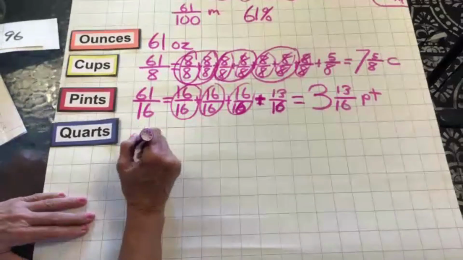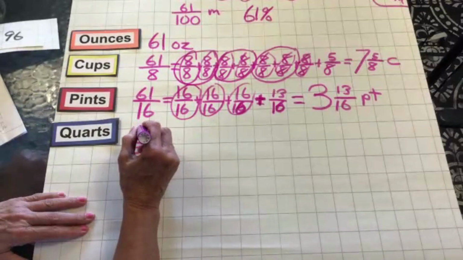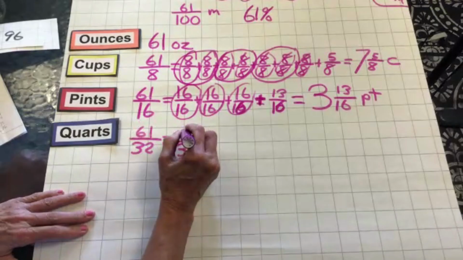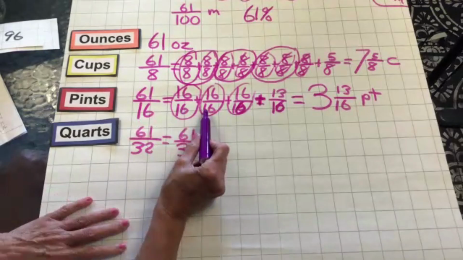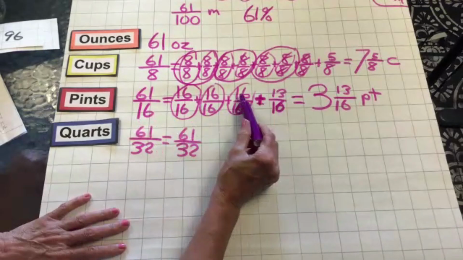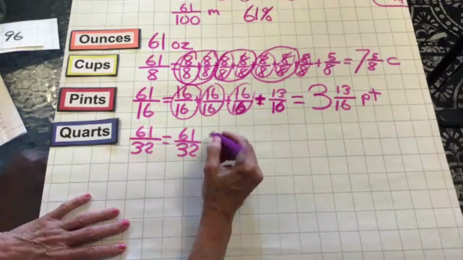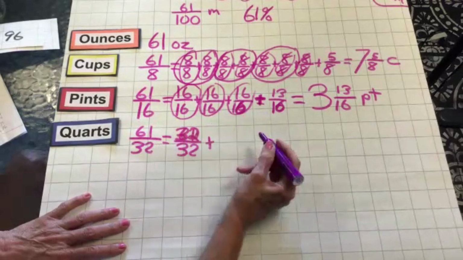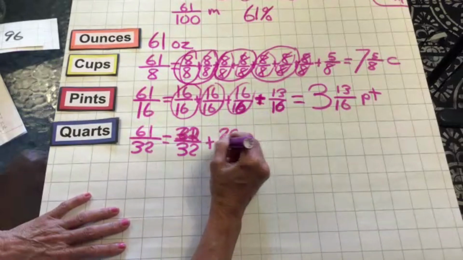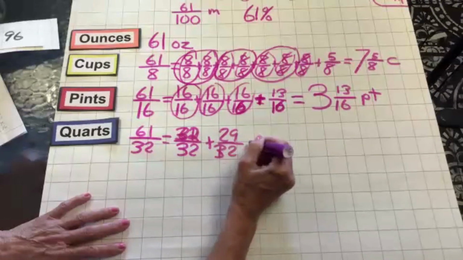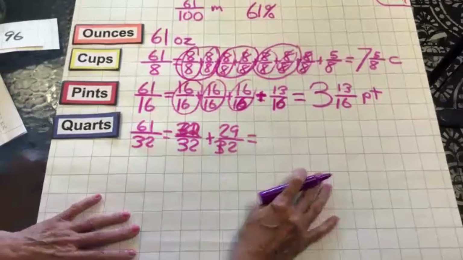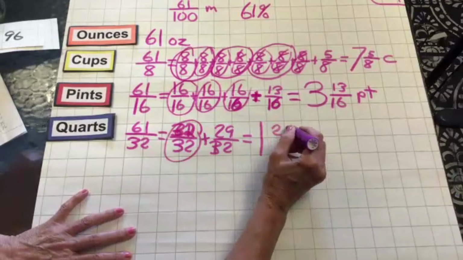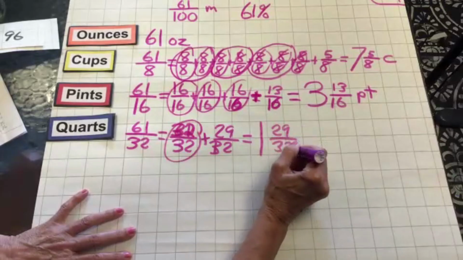All right. Let's move on to quarts. It takes 32 ounces to make a quart. We've got 61. So let's do 1 quart. We know 16 plus 16 is 32. So then we have these two left. 16 plus 13 is 29. Silly me. This is supposed to be 32. And then we have 29 over 32. All right, so we have 1 whole quart and 29 32nds of a quart.